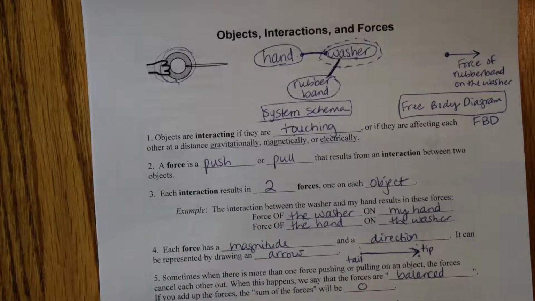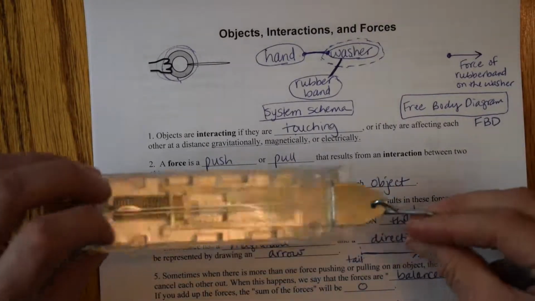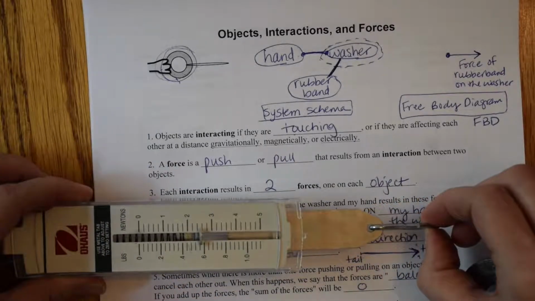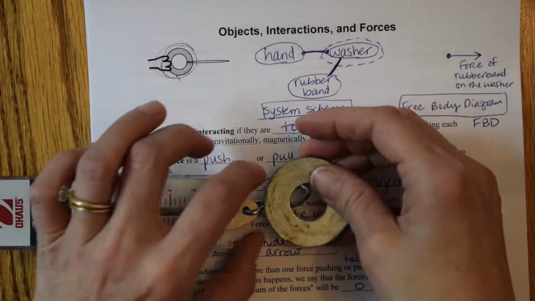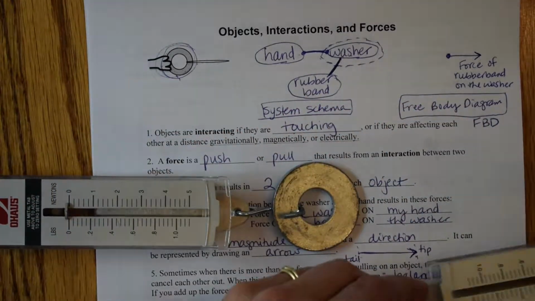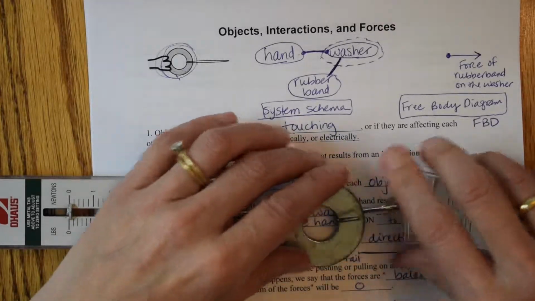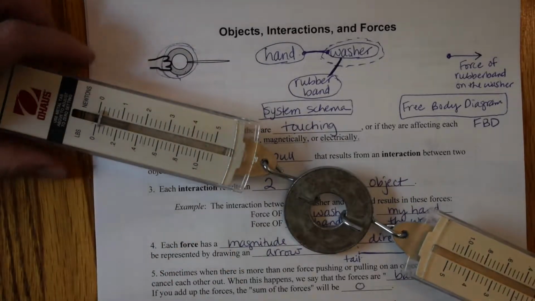And let's see, maybe we can get a little bit more precise with this by using a spring scale. So this has a spring inside of it, and when it's stretched, it tells the amount of force that it's pulling with. So we're going to put a spring scale on each side in place of the rubber band. And hopefully this will show on the video.